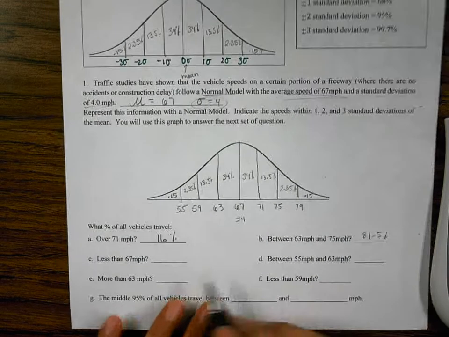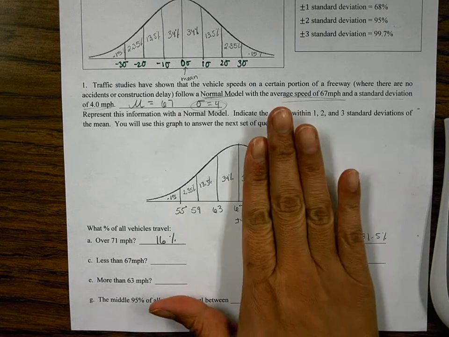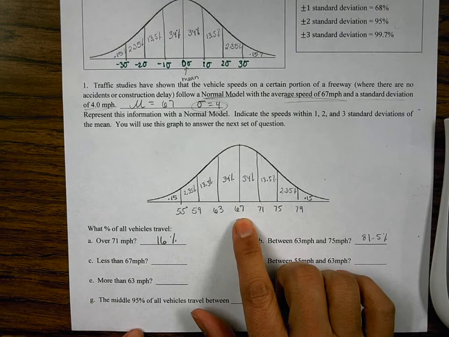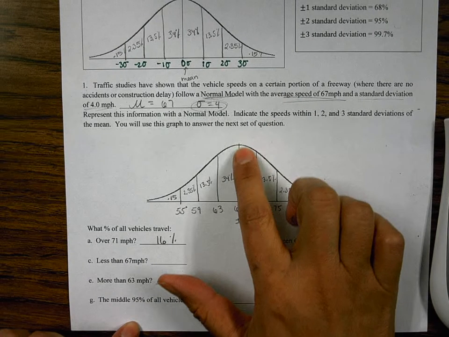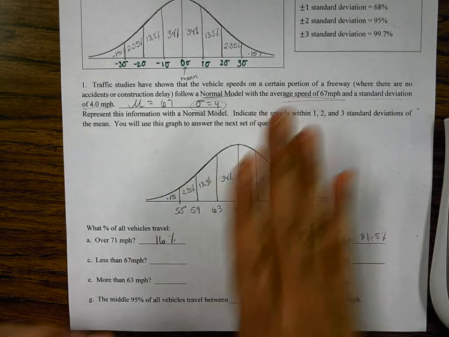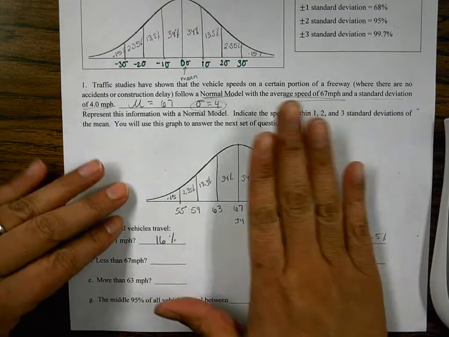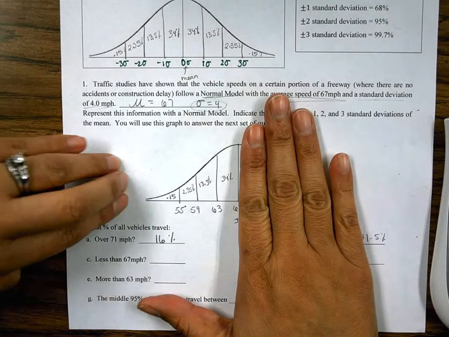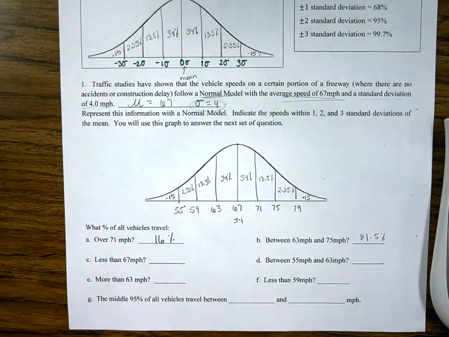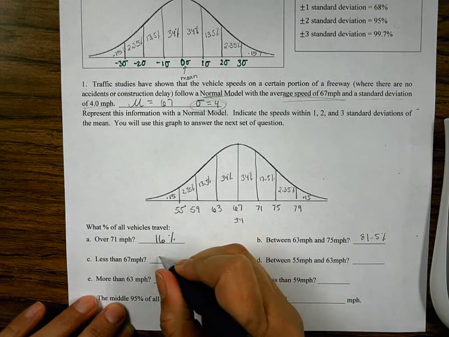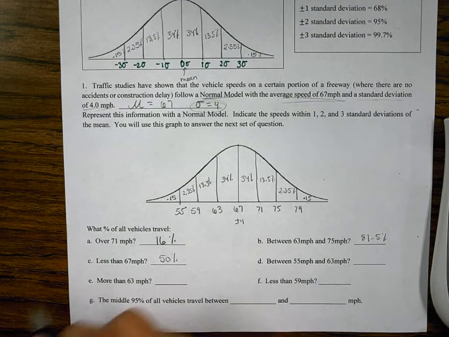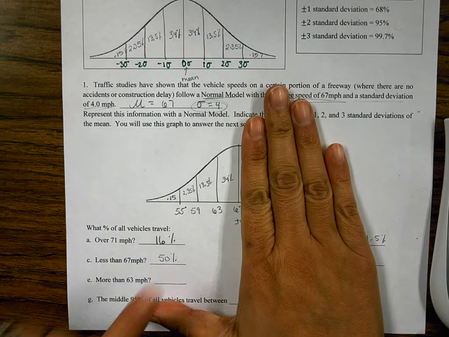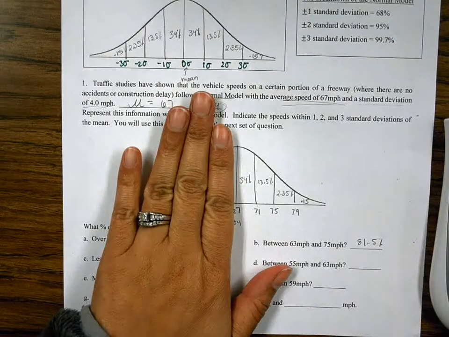All right, how about less than 67? So 67 is right in the middle. So if 67 is the average, and this is a normal distribution or normal bell curve, half of them are going to be to the left or less than. And you can add those numbers up, but I'm hoping it makes sense just from the curve that half are below and half are above.